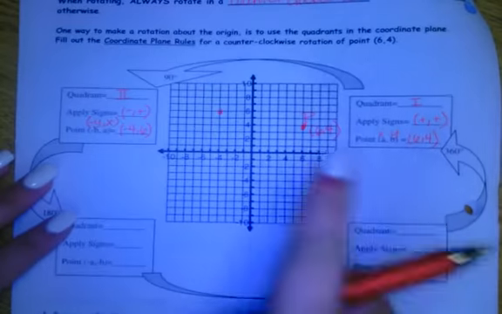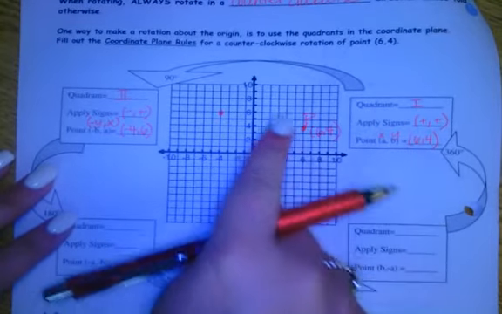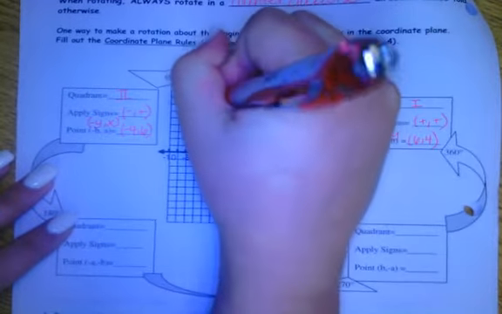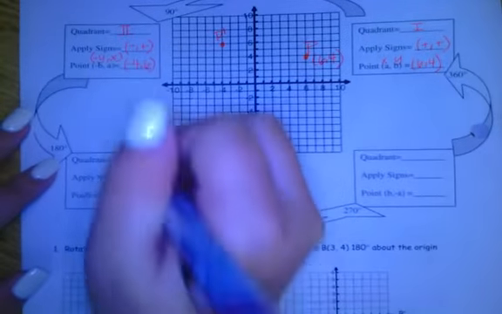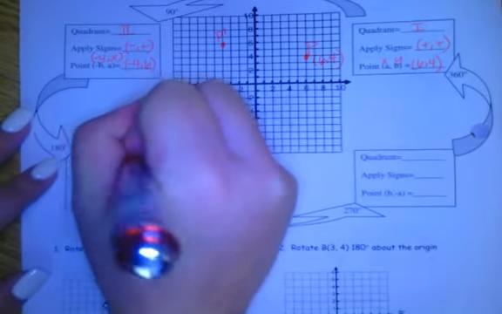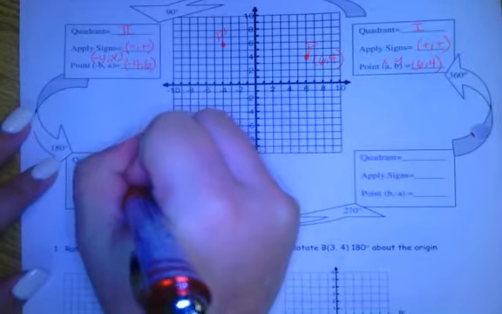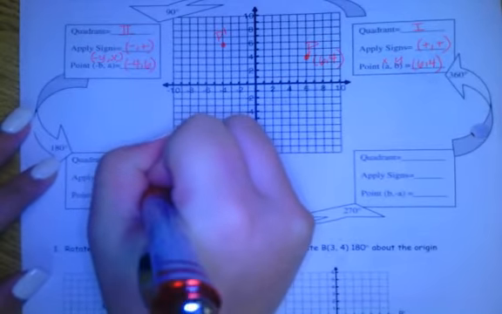So my original point was P. After I apply a 90-degree rotation, that's going to be P prime. Okay, now let's look at 180. 180 degrees is 2 rotations, and that's going to land you in quadrant 3. What are my signs in quadrant 3? Negative, negative.